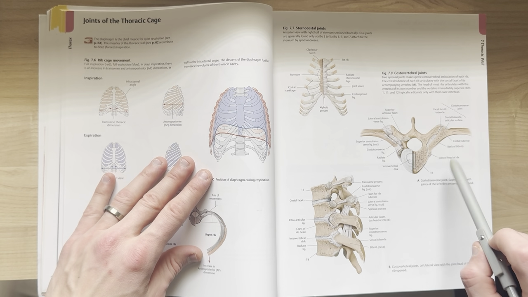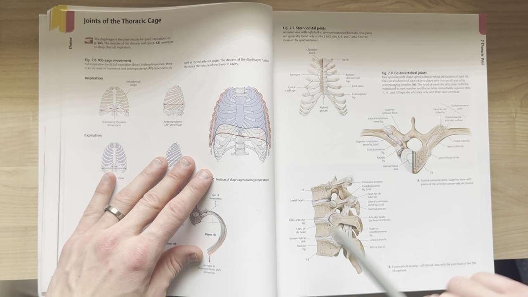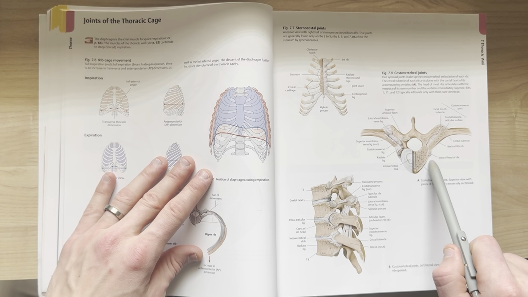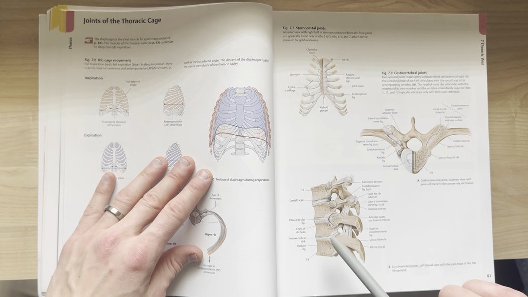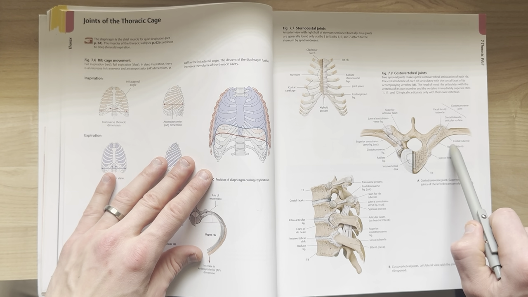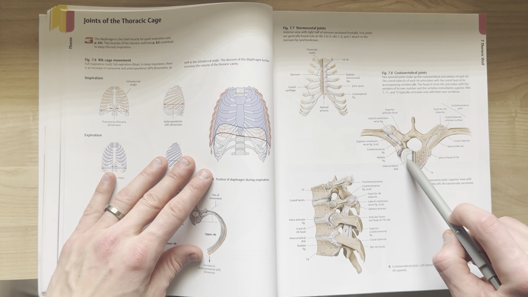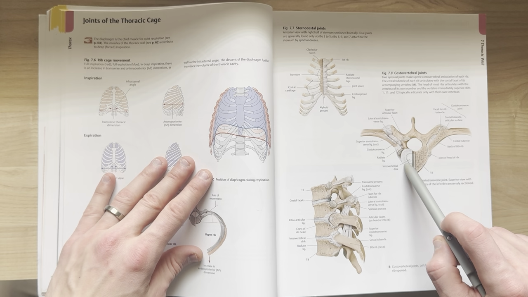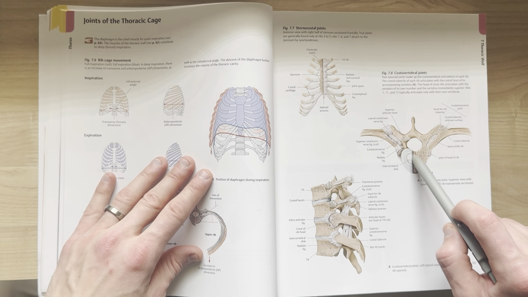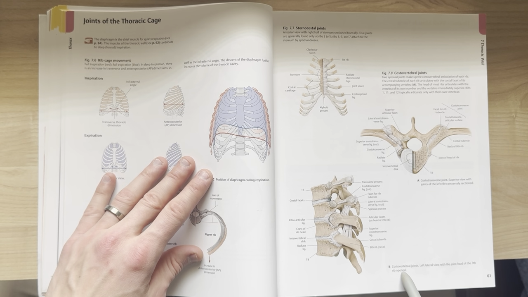And what they're showing us here is the neck of the 8th rib. That's what we're working with. And then the joint head of the rib. And again, T8, because this is the 8th rib. And then there's an intervertebral disc. And if you remember from previous videos, the annulus pulposus here in the middle. Now, these are costovertebral joints.